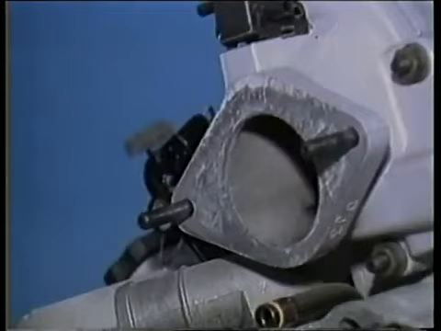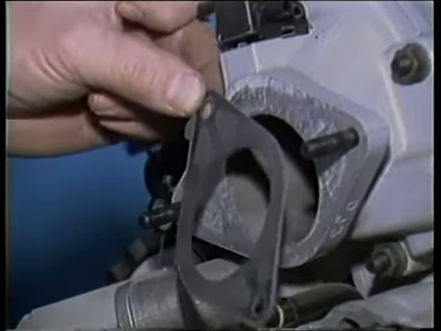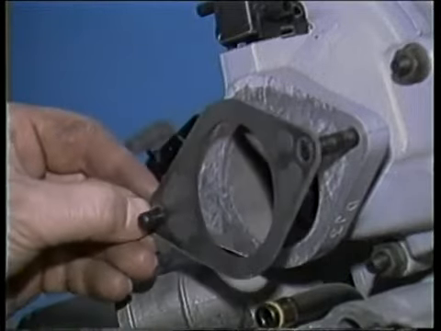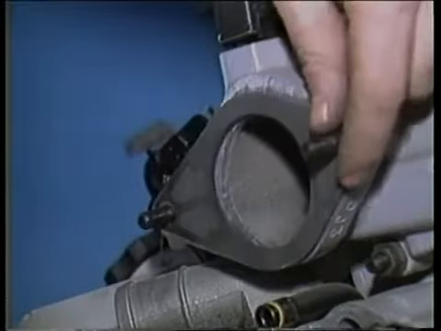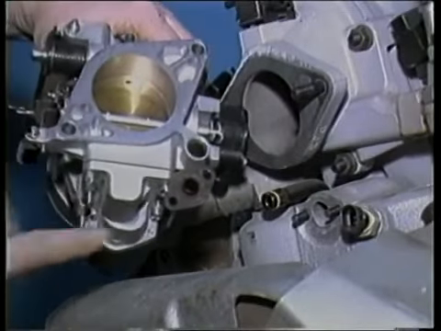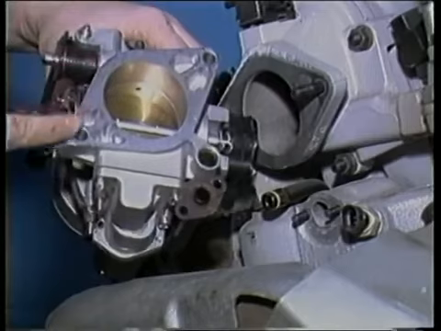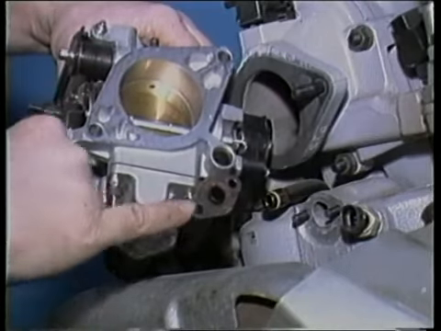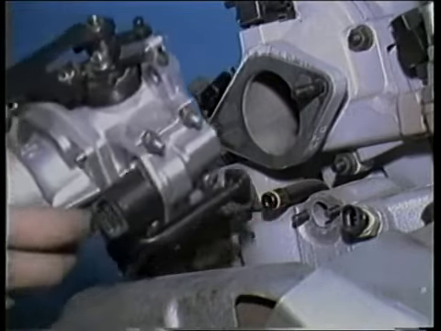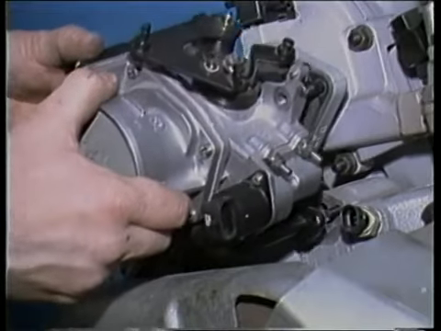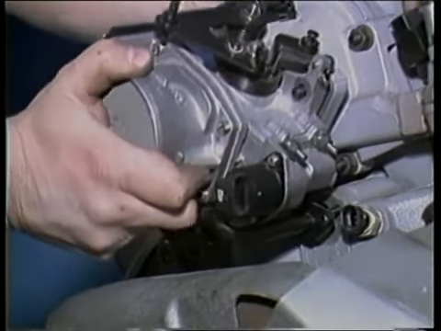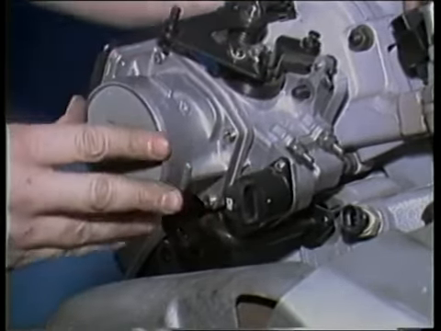Install a new body gasket on the engine intake manifold. Make sure the gasket fits on the engine and seals properly. Fit the throttle body into place and torque its hold-down nuts properly to avoid warpage and vacuum leakage. Then connect all other components that fasten to the throttle body. Double-check engine operation after completing installation.